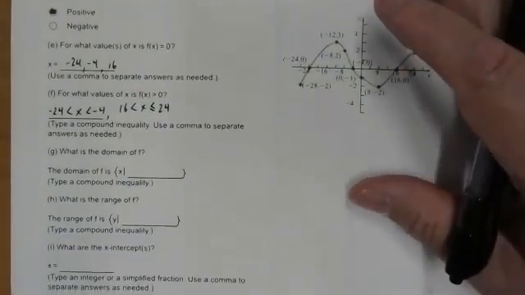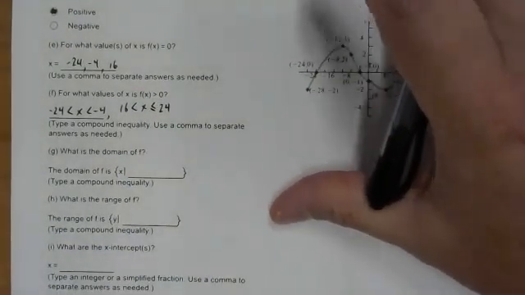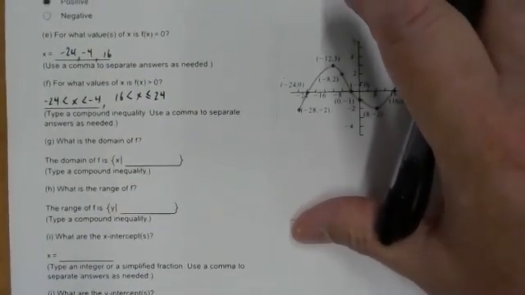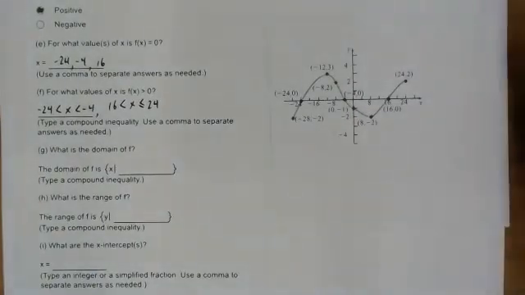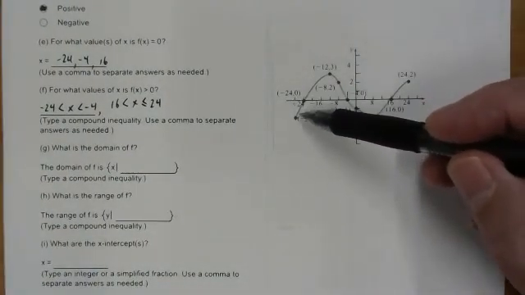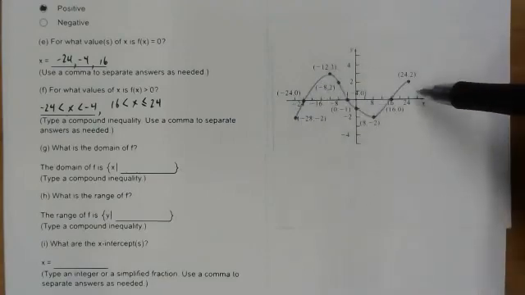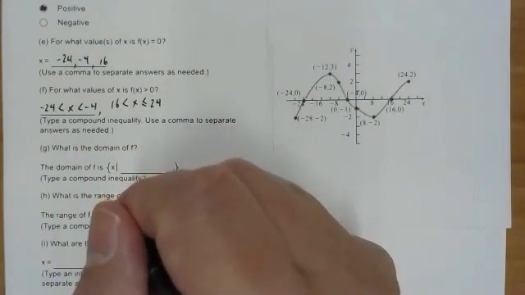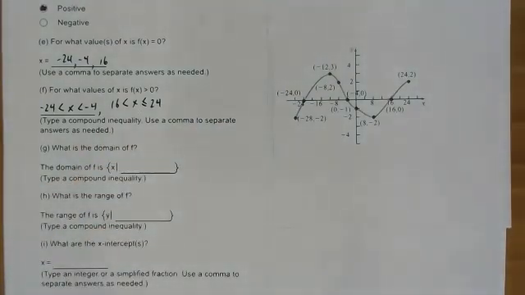All right, problem G, what's the domain of f? The idea of a domain on a graph is what's the smallest value of x and what's the largest value of x, if there are no breaks or gaps in between. Looks like this graph starts at -28 and goes to 24. Type a compound inequality.